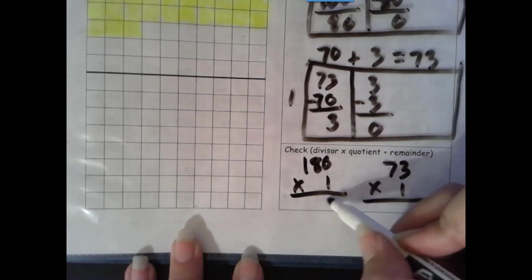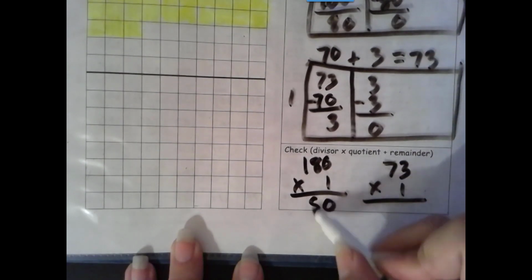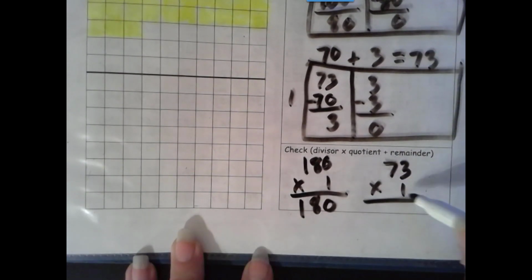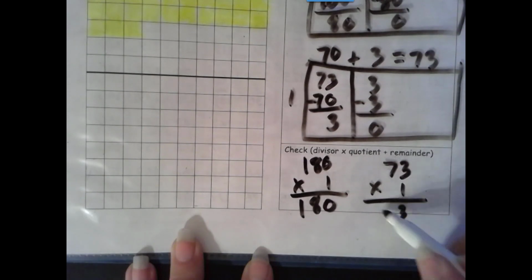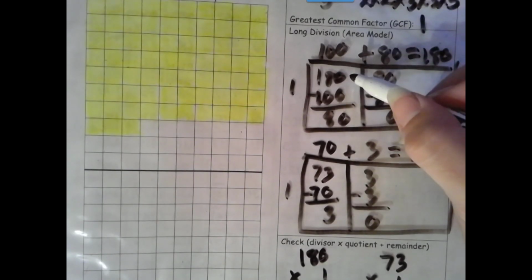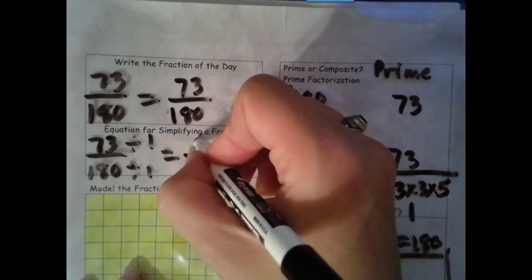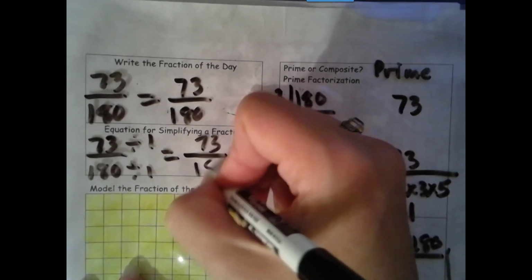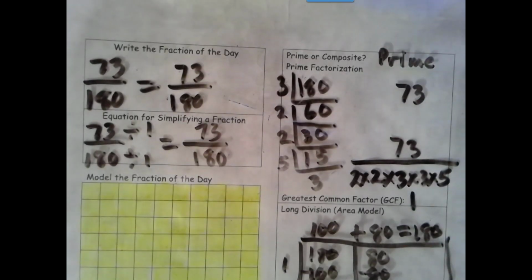One group of 0 ones, one group of 8 tens, one group of 100. One group of 3, one group of 7 tens. 73, that matches our dividend. 180, that matches our dividend, so we check. Our numerator is definitely 73. Our denominator is definitely 180.